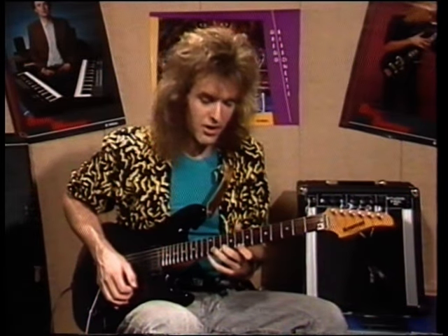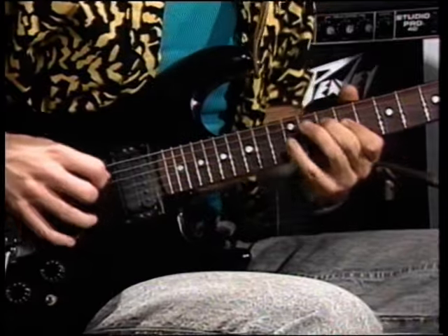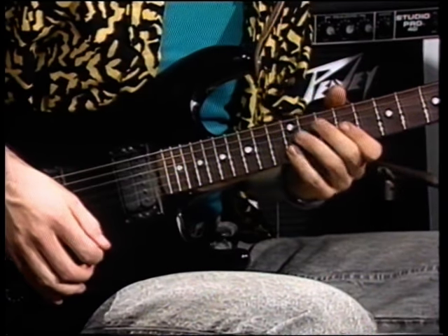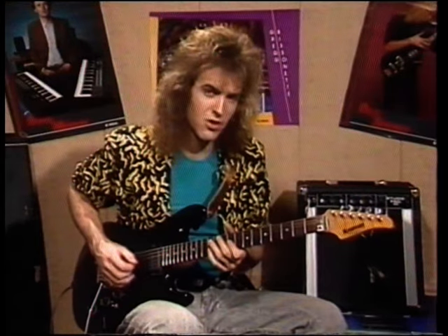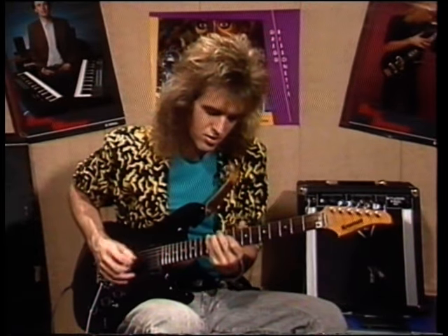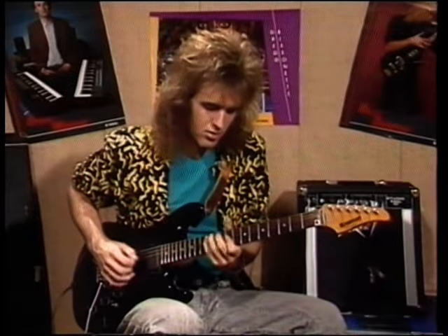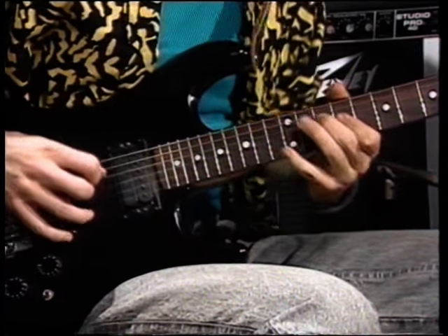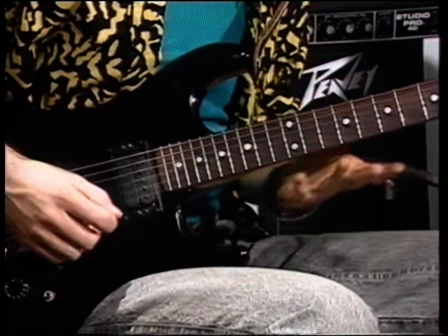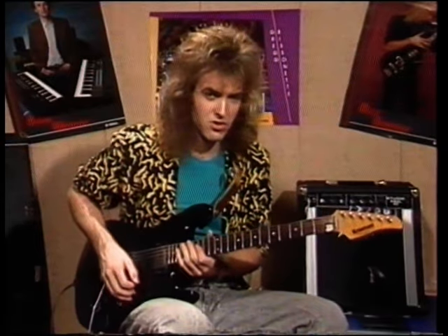Okay, basically what I'm doing on that is just playing an A minor arpeggio and rushing the first 2 notes. Going into an E major arpeggio. So it'll be like that. So let's check out lick 18 again real slow.